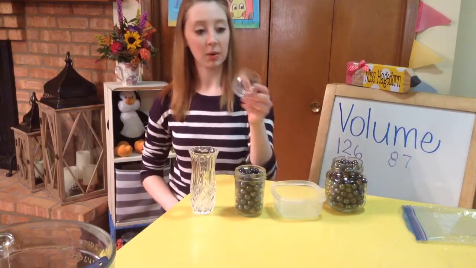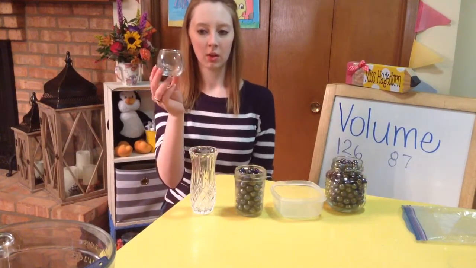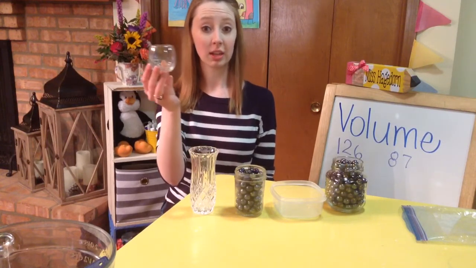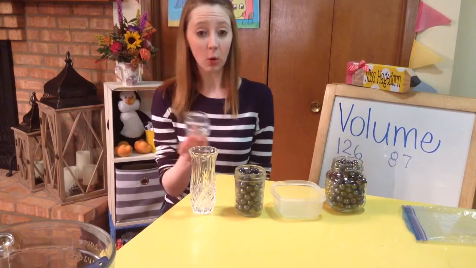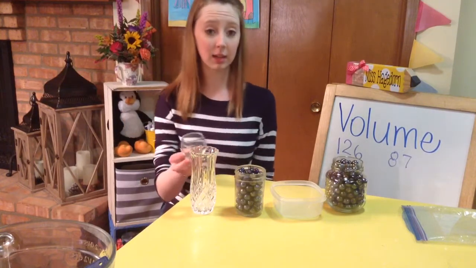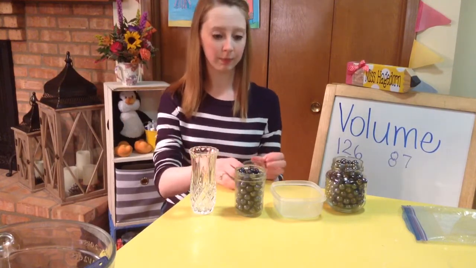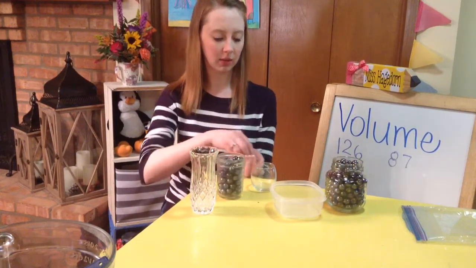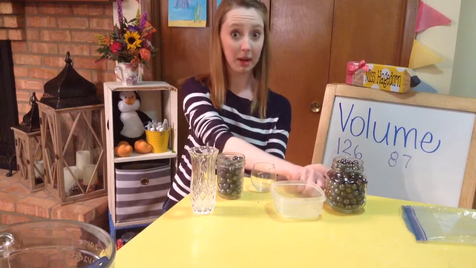The last container that we're going to fill is this one. Where do you think this one's going to line up? Do you think it's going to hold more than something? Do you think it's going to hold less? Do you think it might hold the same amount as one of these items here? Let's find out. So I'm going to start adding marbles here. Or I'm going to throw them.